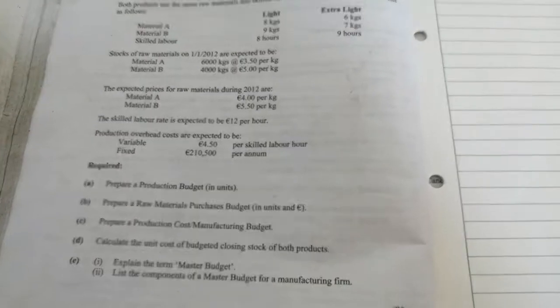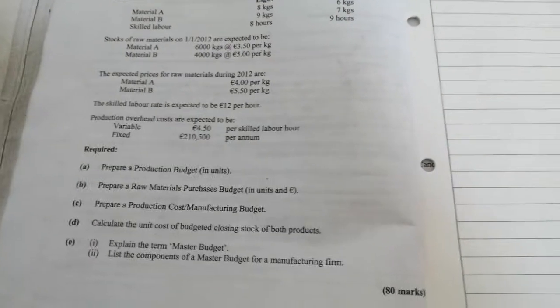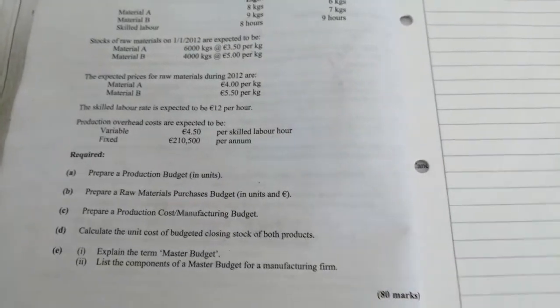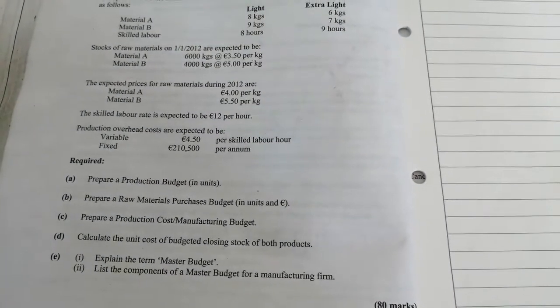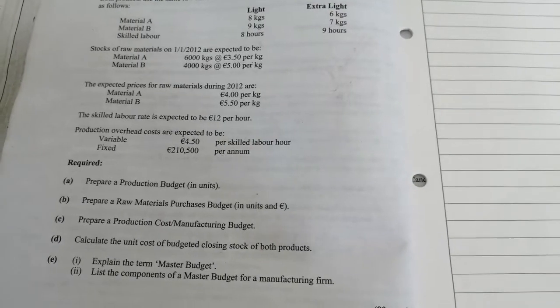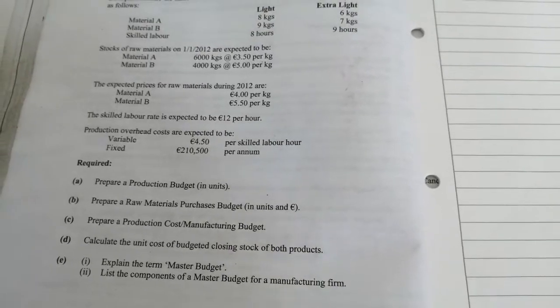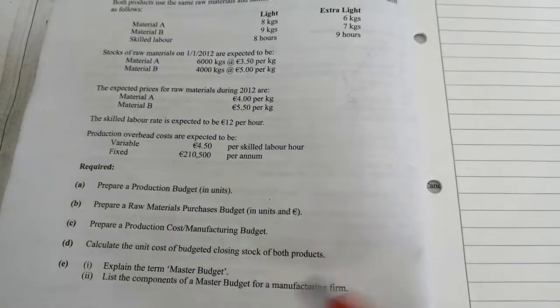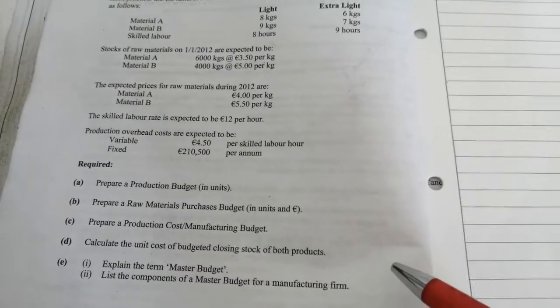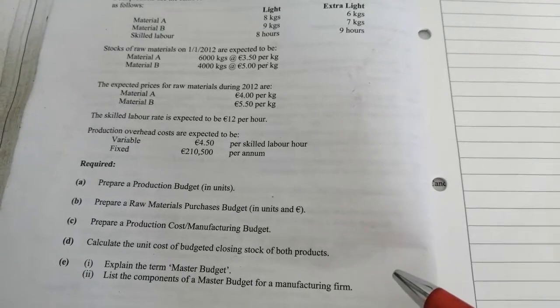So one of the ways was to prepare a trading account, and in order to prepare the trading account you needed to know what the unit cost of closing stock of each of the products was. And normally they'd ask you, or in another type of question they'd ask you, to prepare the trading account, and then in brackets they'd give you the unit cost of closing stock of each of the products.